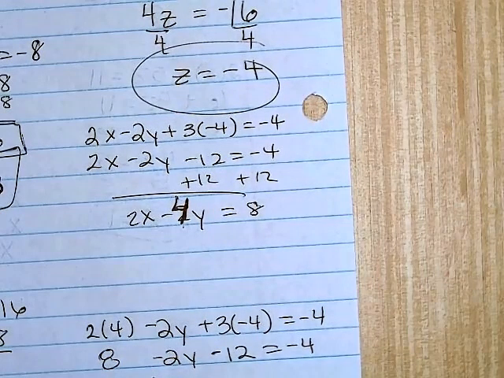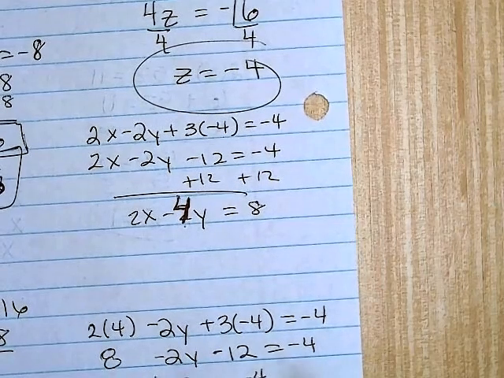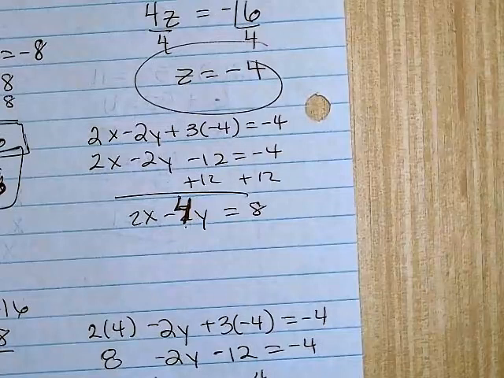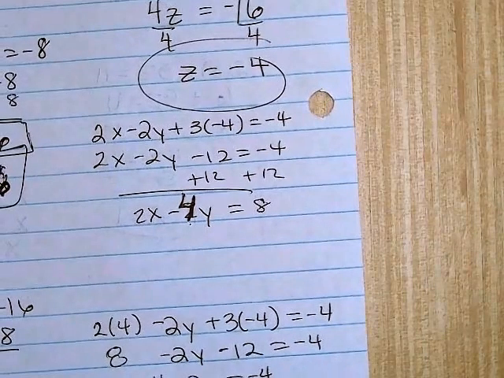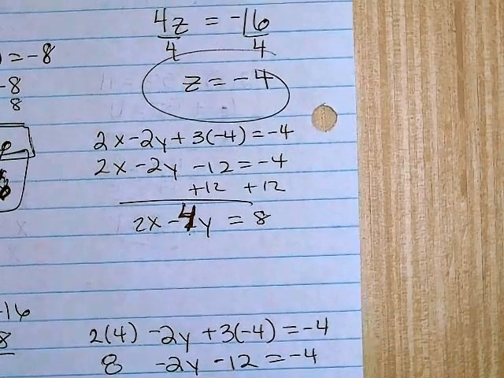Negative 4 minus 2y is negative 4. This is still not working. No, I'm going to mess up again. Where have I messed up this time? I'm supposed to get 7.